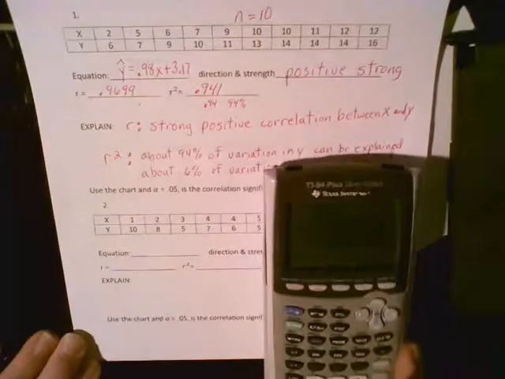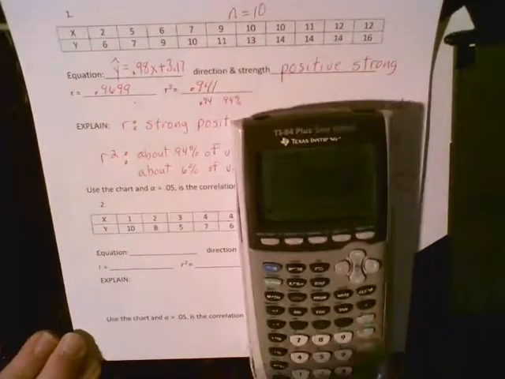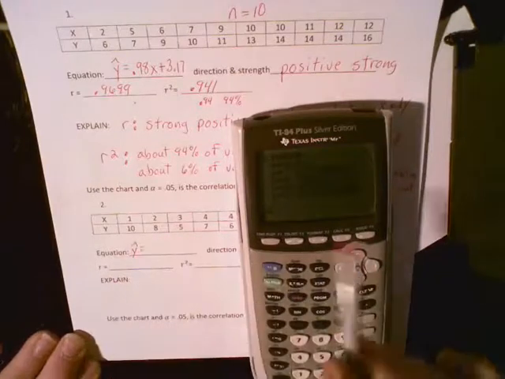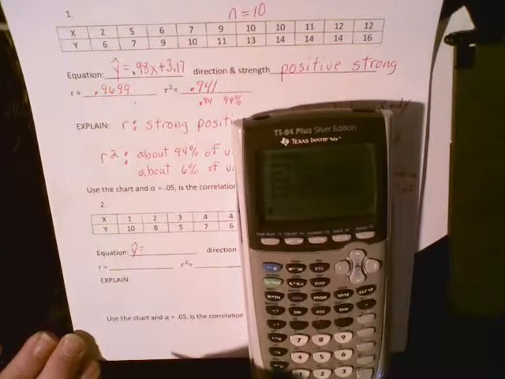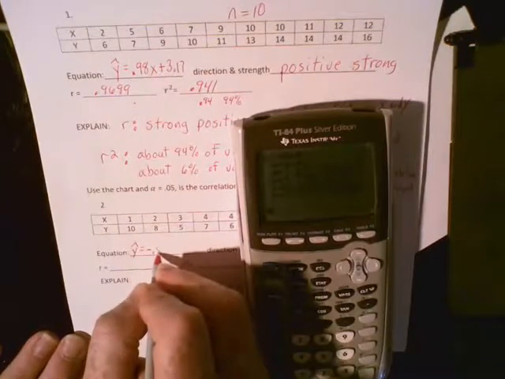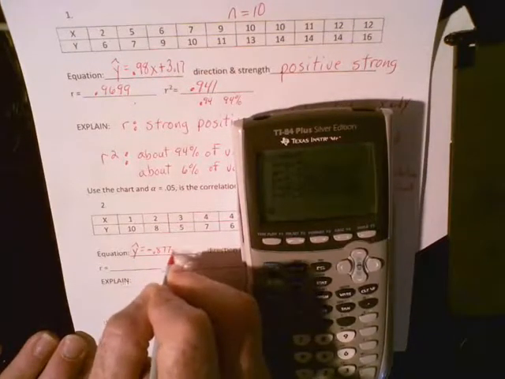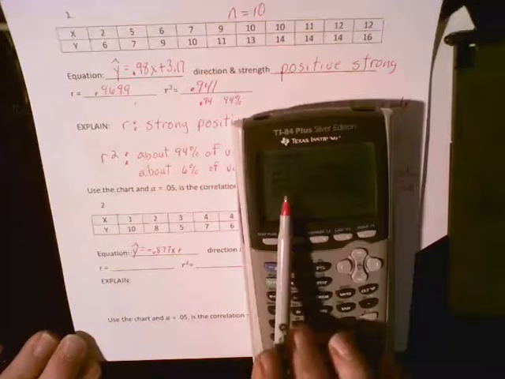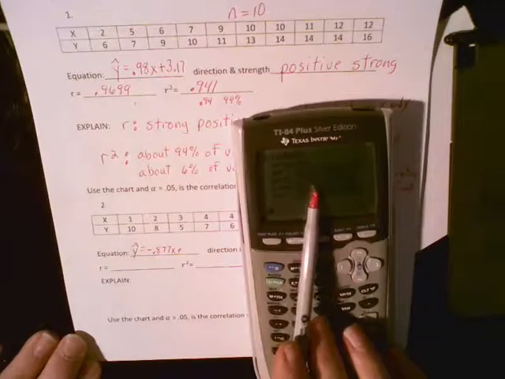So our equation, I'm just looking at that, our equation is going to be y hat equals the A, which is negative 0.877, times x plus our B, which is 9.72.